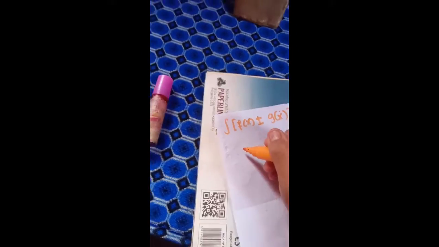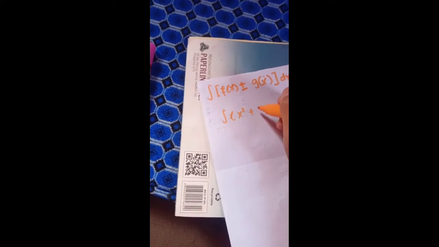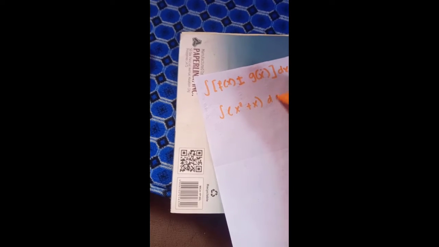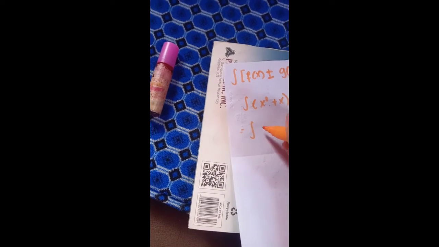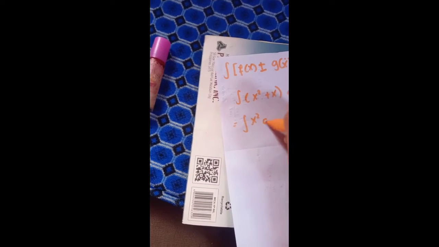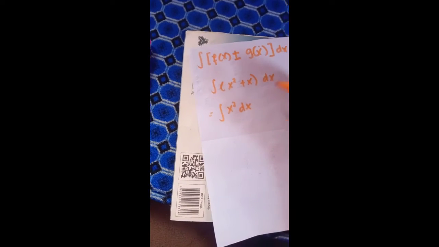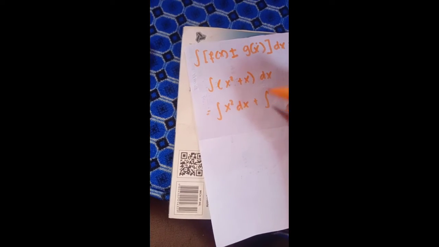So for example number 1, the integral of x squared plus x dx is equal to the integral of x squared dx plus the integral of x dx.